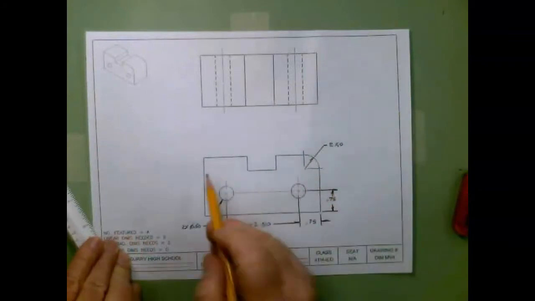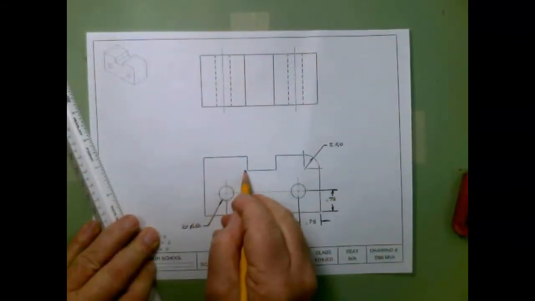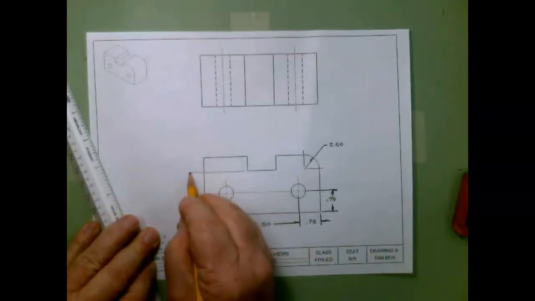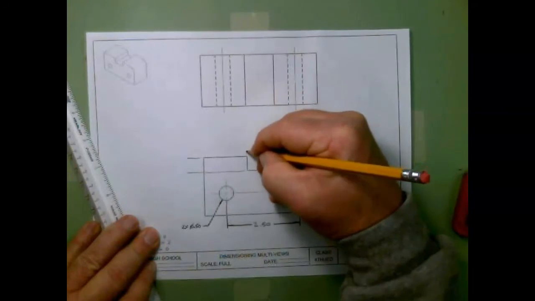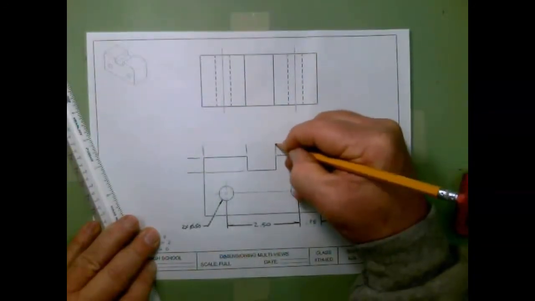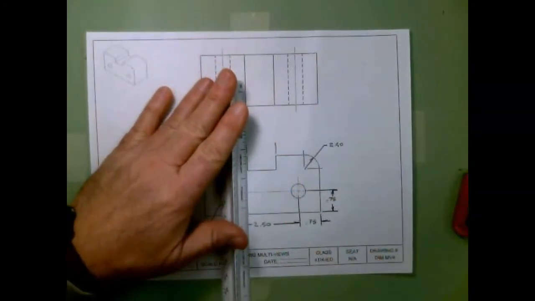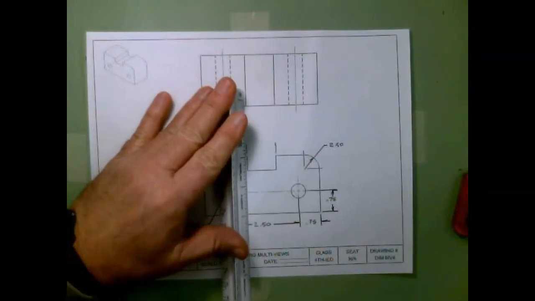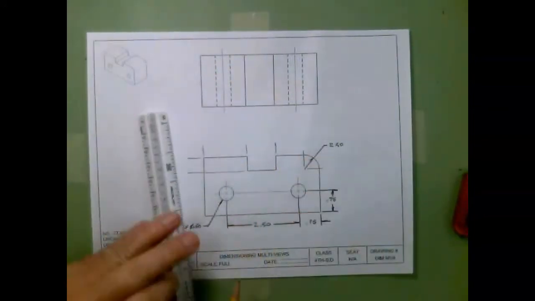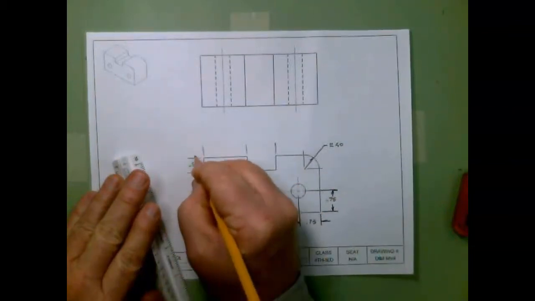The only thing we've got left is a slot. I've got a good square corner over here to work off of. So now what I want to do is I want to locate all the way back to here, believe it or not. Okay? And I want to locate here. And then I want to know how big it is. So locate left to right, locate top to bottom. How big is it? Top to bottom. 1/2 inch. Okay, that's this way. 0.50.